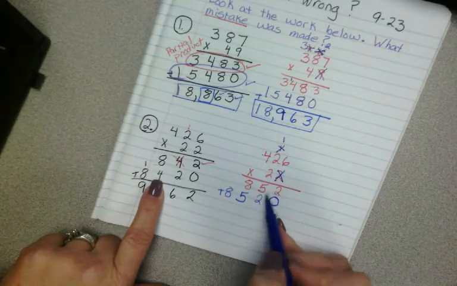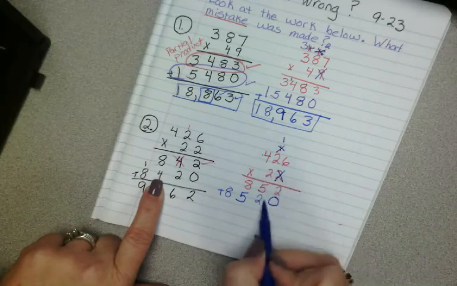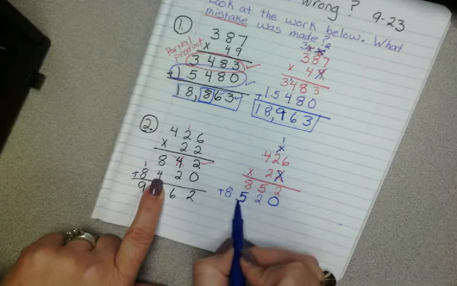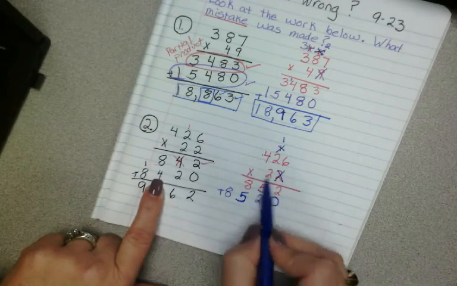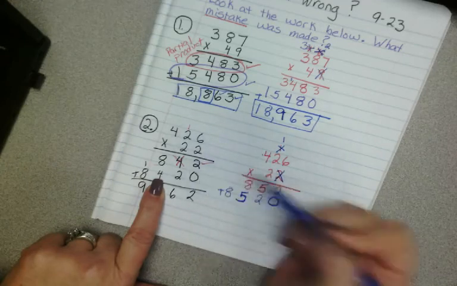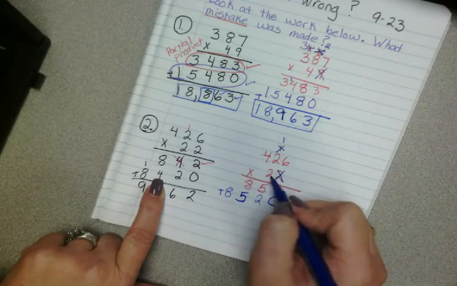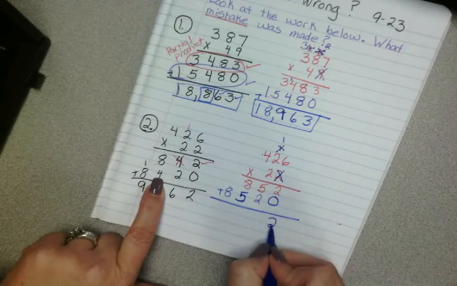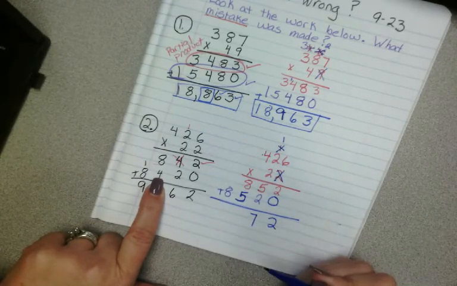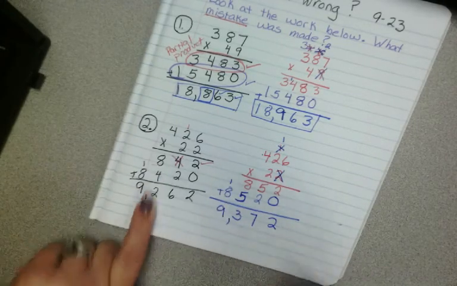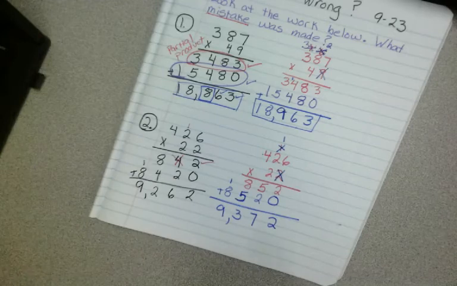Oh, oops. Plus 1 would be 5. So it looks like this person forgot to add in the regrouping. So it seems like this person needs some help with regrouping. And then 2 times 4 is 8. So we can see that our product is a lot different. So we're actually off. Okay?